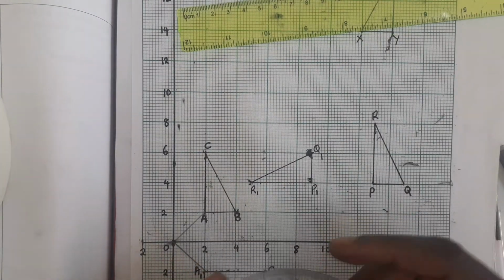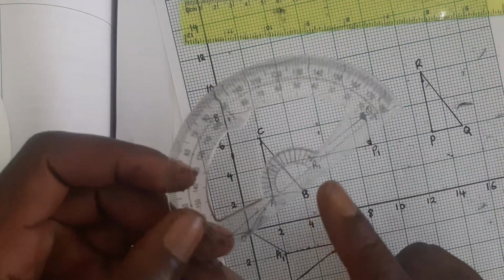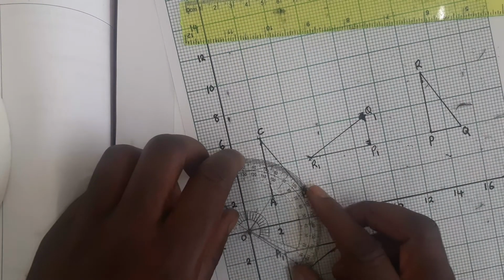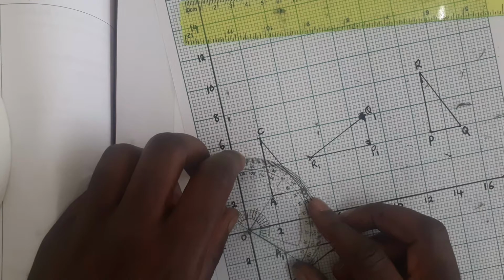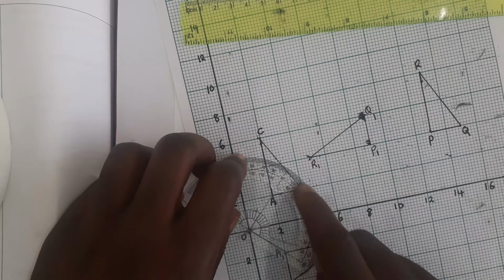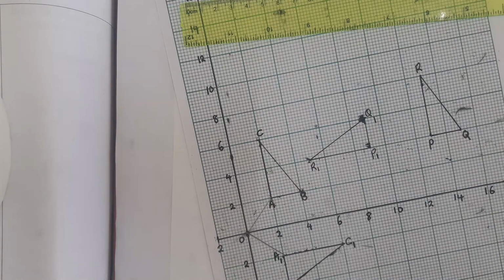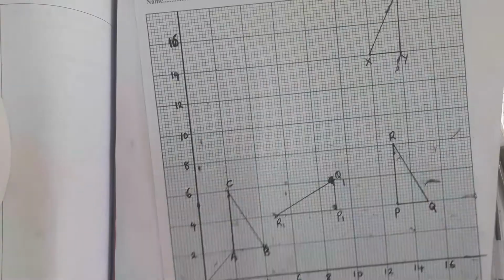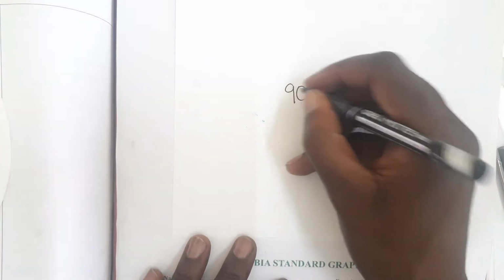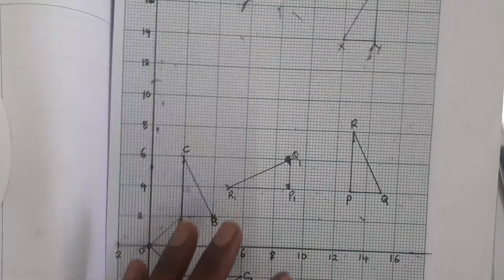Okay, so this is our center. This point here, this point where we have a T, that's our center. So it should be right on the center here, on the 0. So you're going to see that this is 90. You start from this point, 0 up to 90. So this is 90. So the angle is 90 degrees. The angle is 90 degrees for that question.